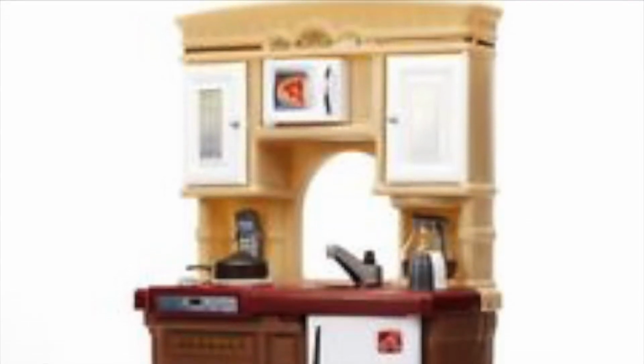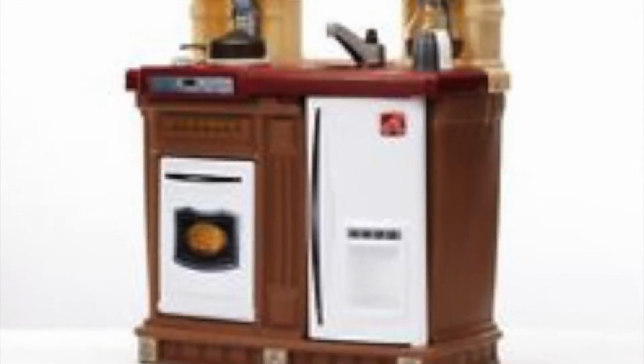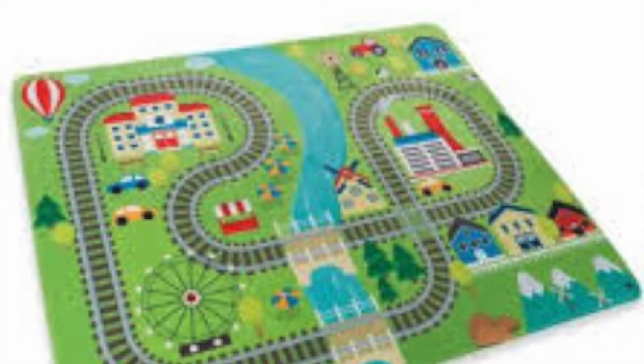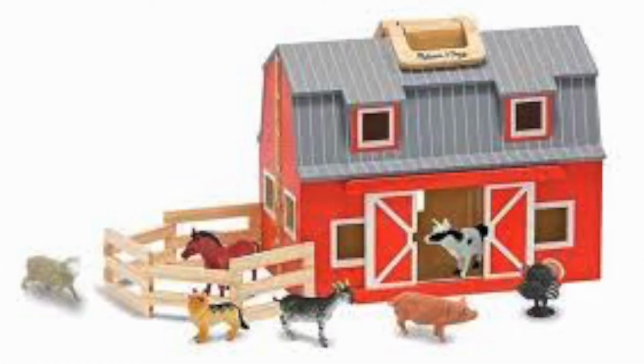I use a variety of functional toys to target following directions. My client is highly motivated by the play kitchen, the farm and train scene, and farm toys. Gestural cues and repetition are utilized to assist with this objective.